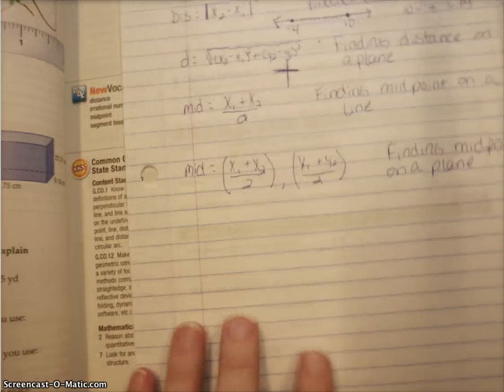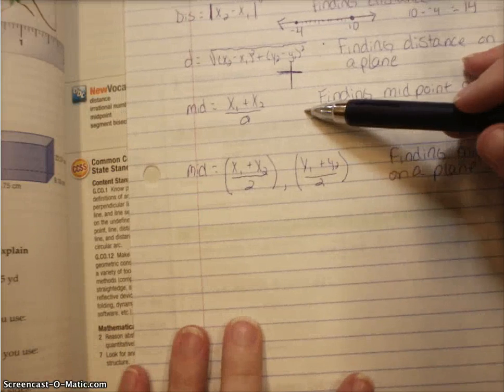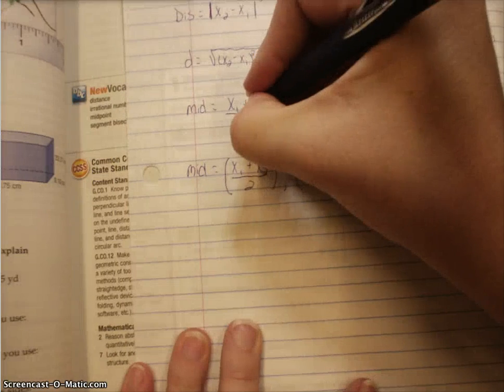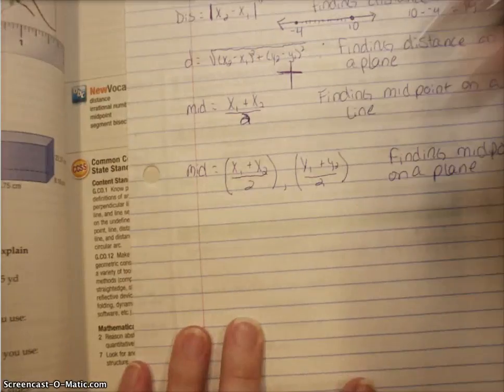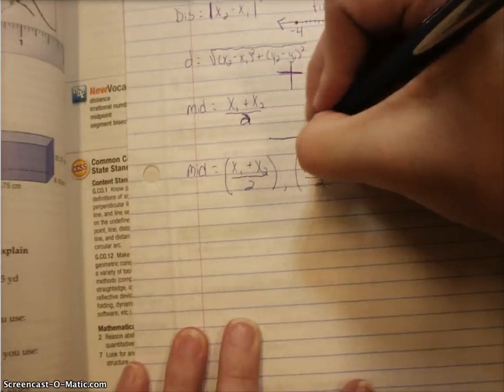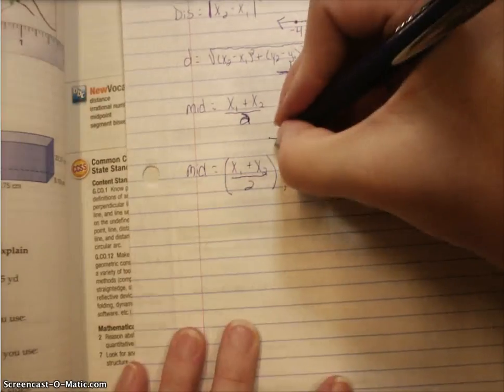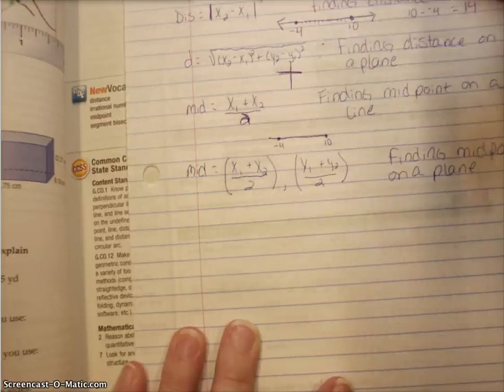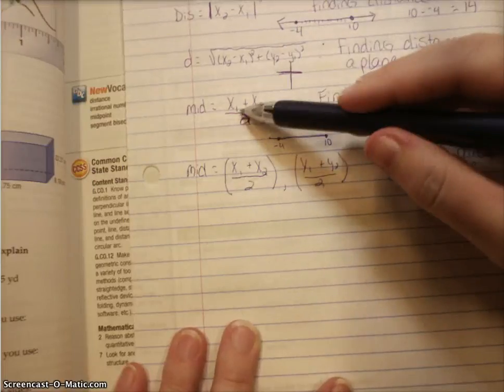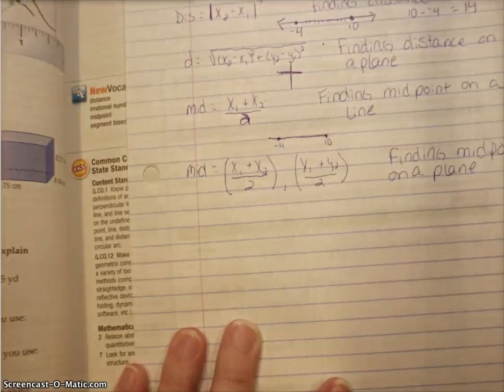The other thing that you'll be asked to calculate is midpoint. Again, on a number line, it's pretty easy. You've only got 2 points. So you add them, divide by 2. 10 plus -4 divided by 2.